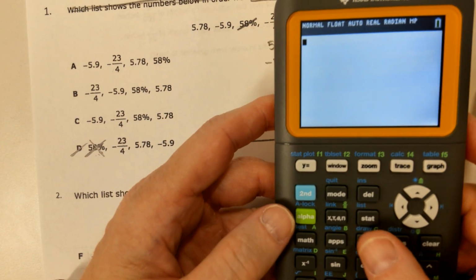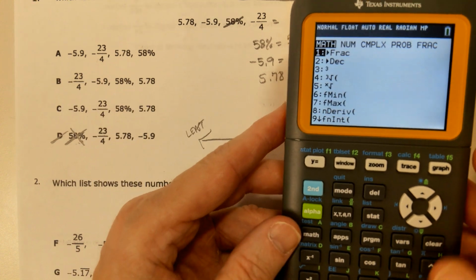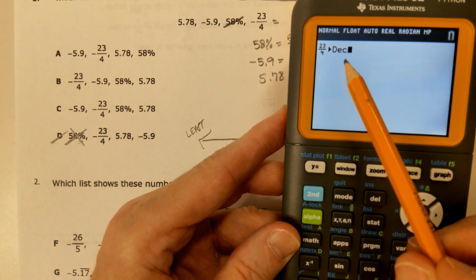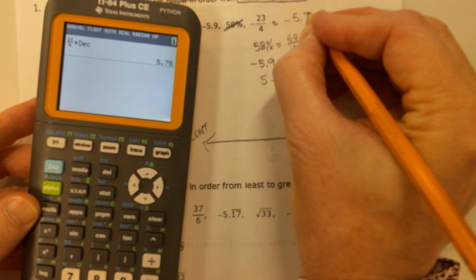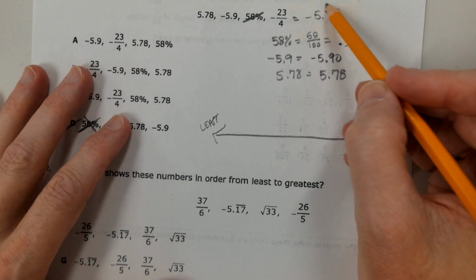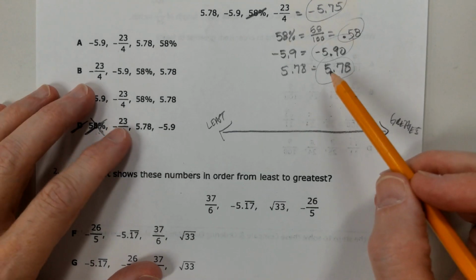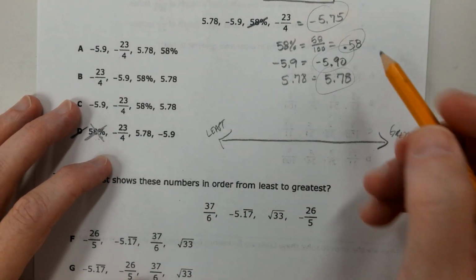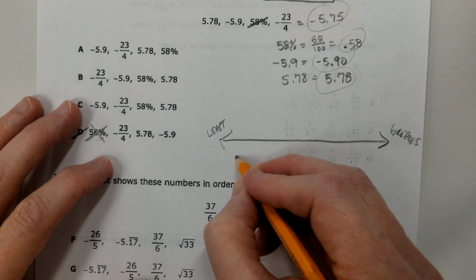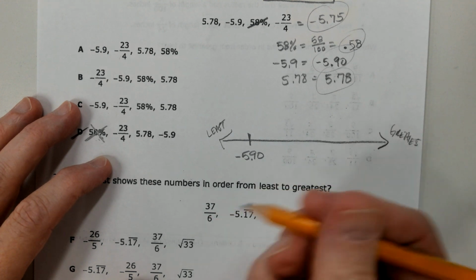And then for negative 23 divided by 4, I'm going to take 23 divided by 4. I'm going to go ahead and hit math decimal. We should be getting quicker at this. Remember, this is a negative when I get it. Negative 5.75. All right, I've got to order these. Circle the ones that are my standard form. Let's get them in order. Which number is going to go furthest on the left? Negative 5.75? Nope, because negative 5.9. Negative 5.9, yes, right. There you go. Negative 5.90 is the biggest of the negative numbers, so that goes farthest to the left.